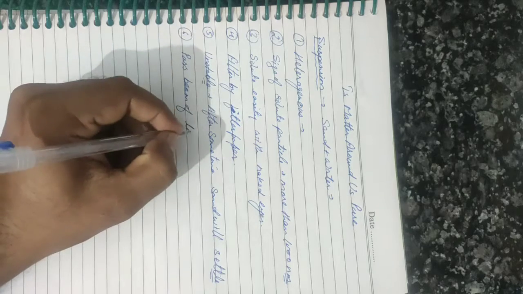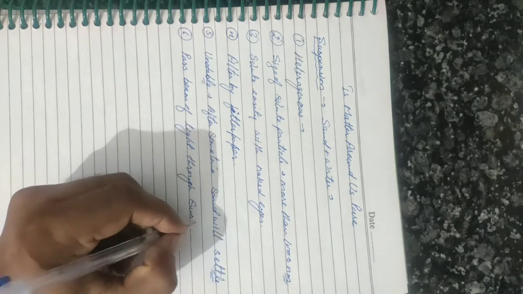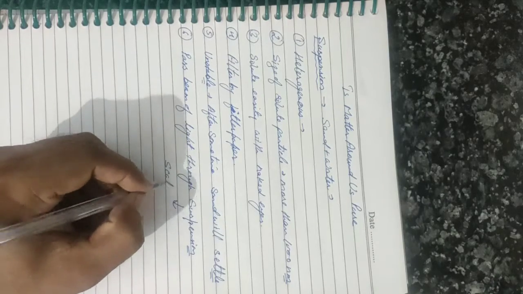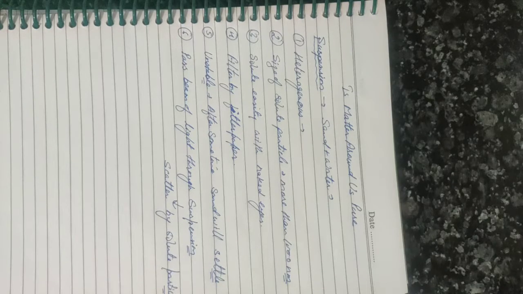Now the sixth property: when we pass a beam of light through a suspension, it is scattered by the solute particles. So there will be a scattering of light in the solution. So these are some properties of a suspension.